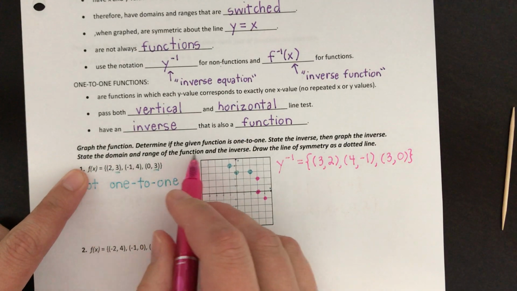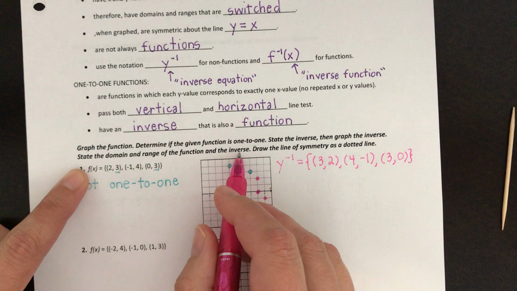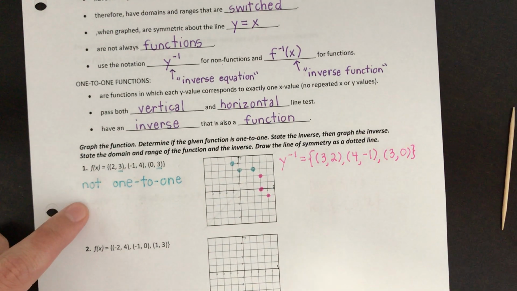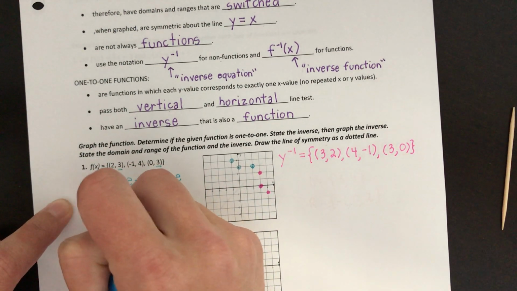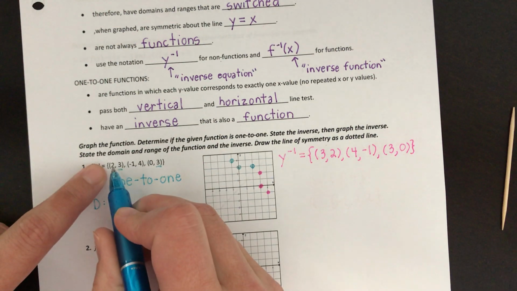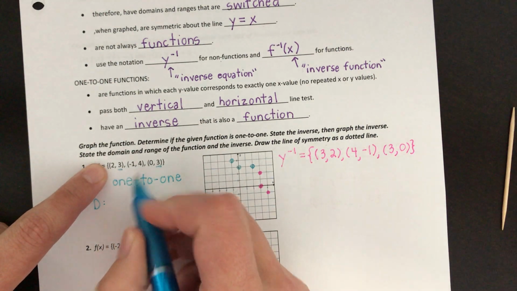Then we're going to state the domain and range of the function and the inverse. So let's do that next. The domain of the function, remember, domain means x, so that's going to be 2, -1, and 0.